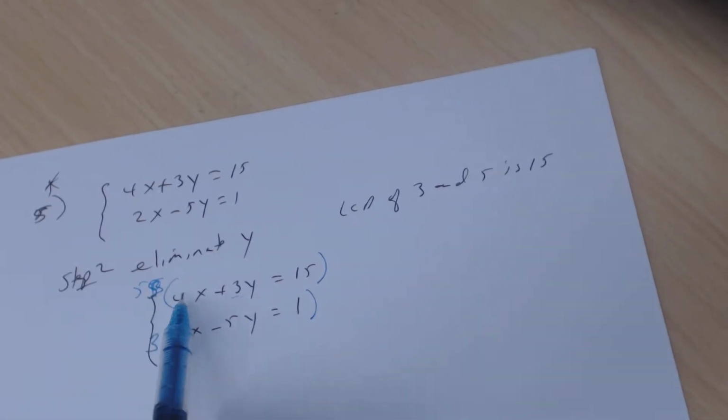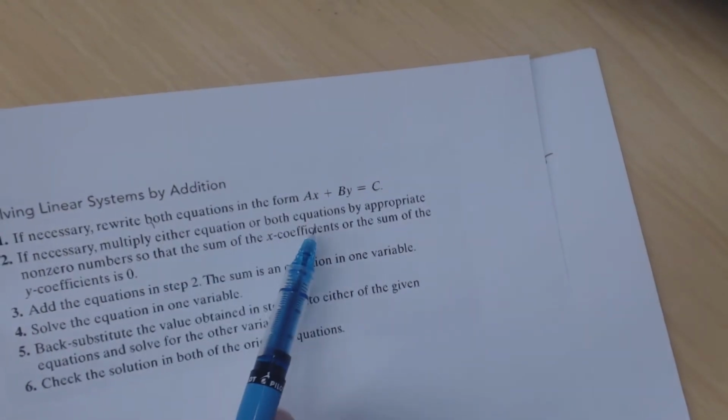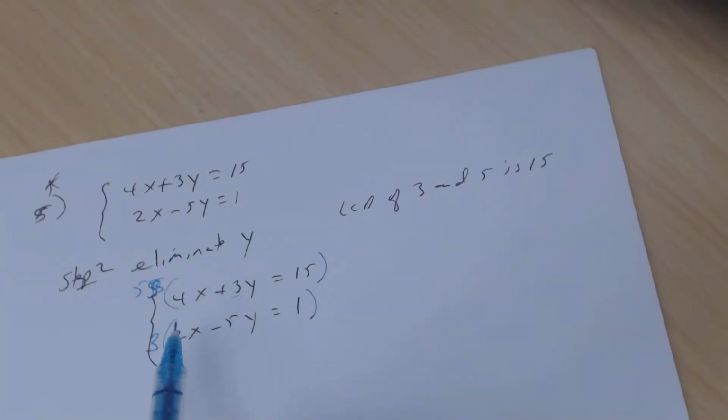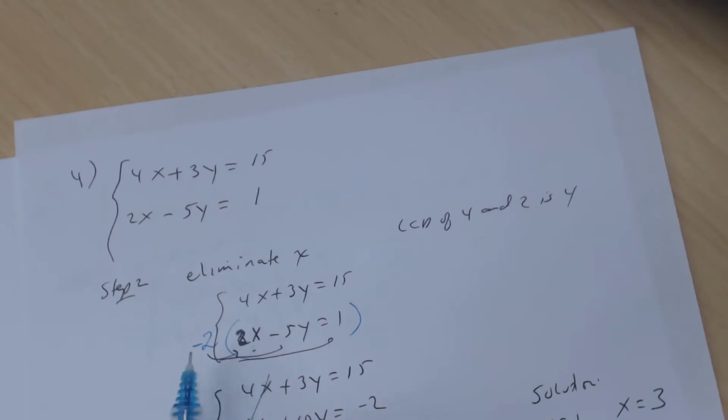So I'm going to multiply this equation by 5 and this equation by 3. So remember, step 2 said multiply either equation or both. In this case, I had to do both. When I just eliminated the x's, I just had to multiply one equation by -2.